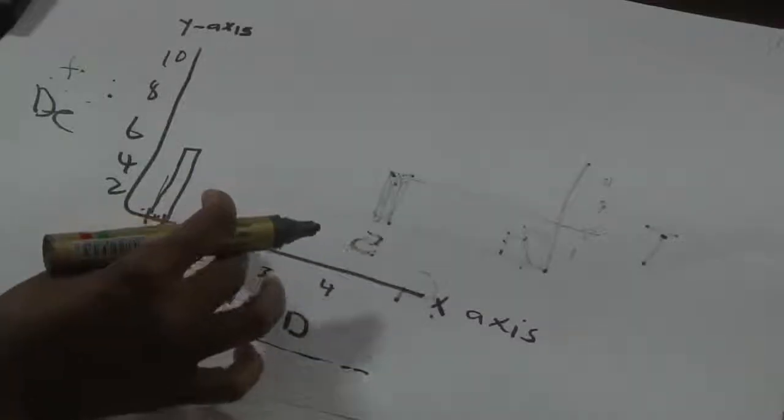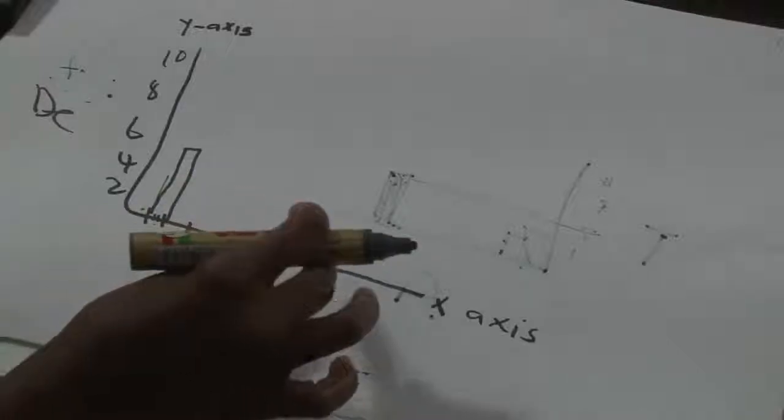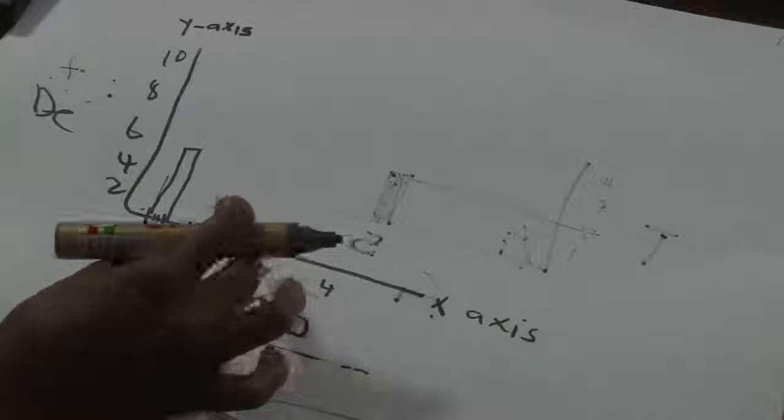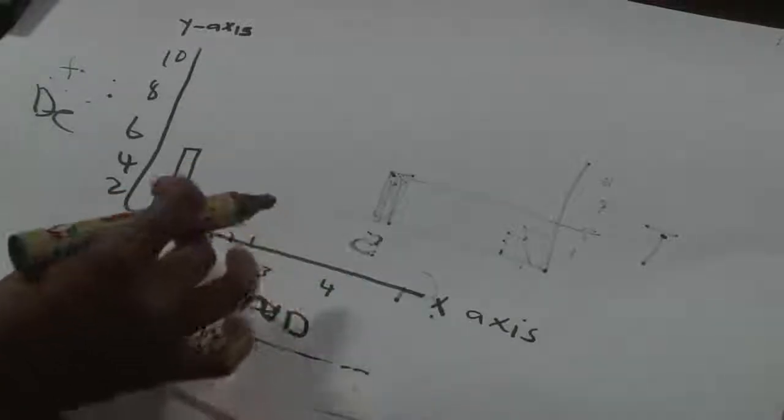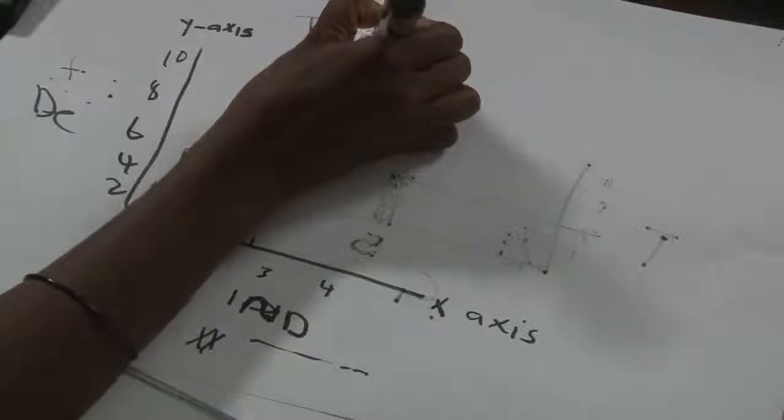So the equal spaces, we already said, in between you should have equal spaces. The space between 3 and 4 should be the same as between 2 and 3, and the same as the space between 1 and 2. And then it's very important that you give the title, because if you do not have the title, it's already a mark deducted.